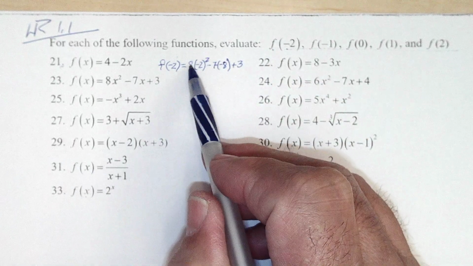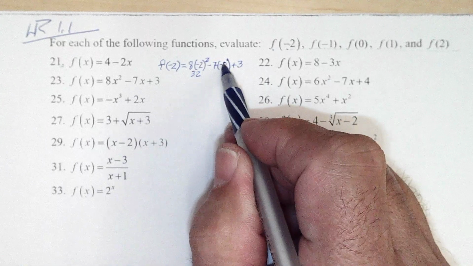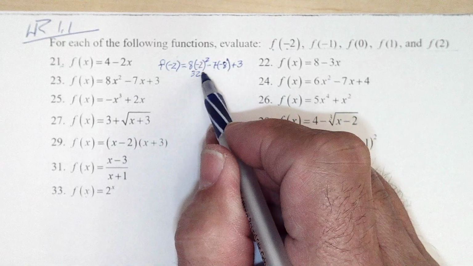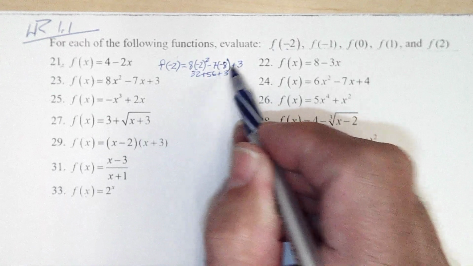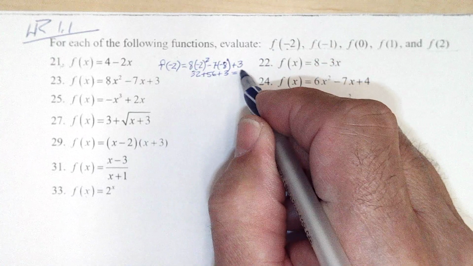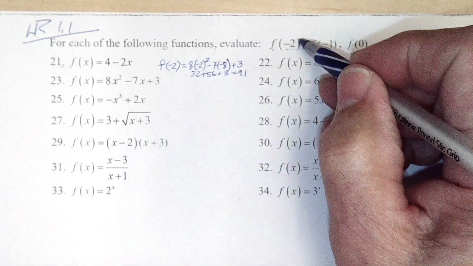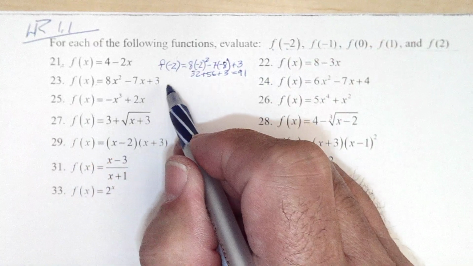So that's 4 times 8 is 32. Minus 7 times minus 2 is plus 14 plus 3. So that's 46, 49. So f of minus 2 on this one is 49.